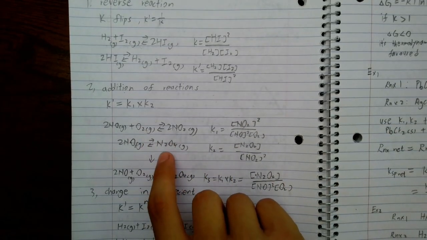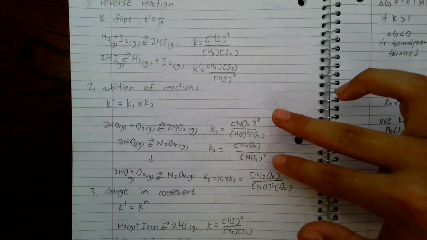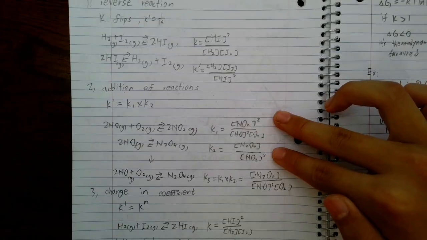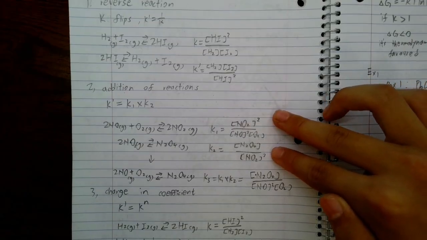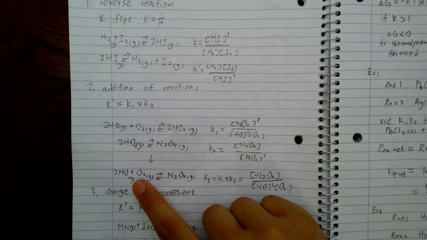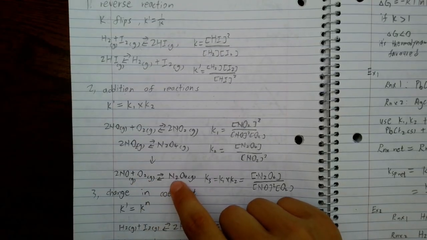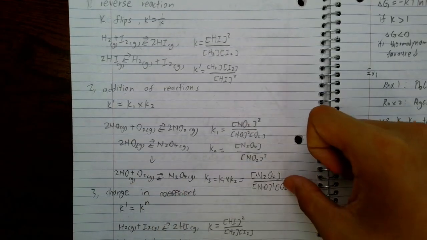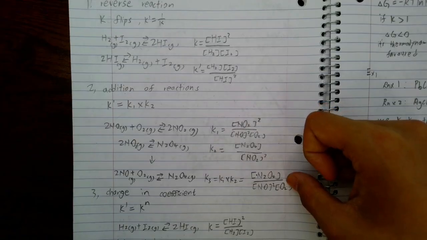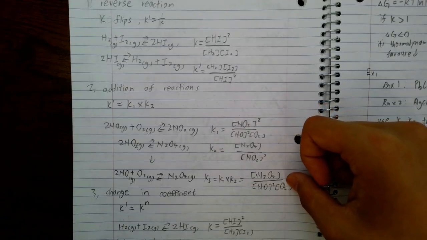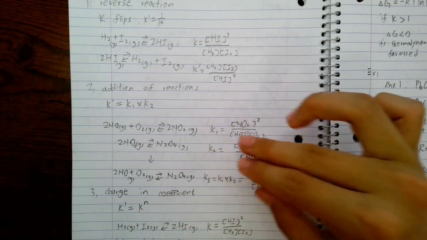We are given two different equilibrium reactions, and those are their equilibrium constants K. Then if you are trying to figure out the equilibrium constant K for this reaction, it is this. What you notice is that this is actually the product of K1 and K2.